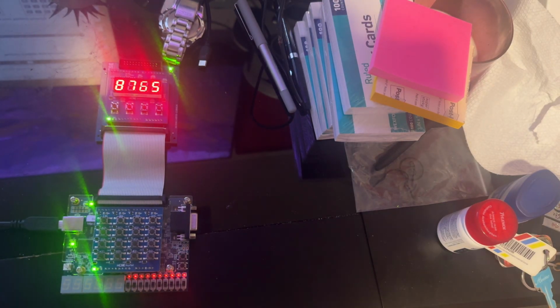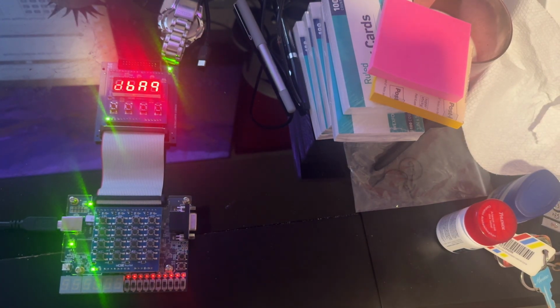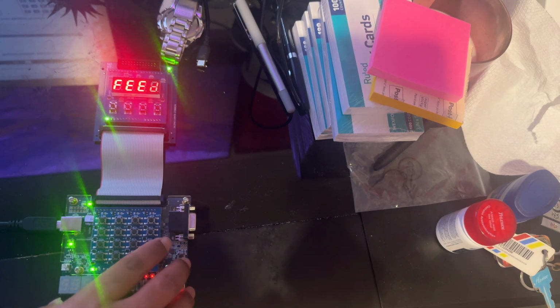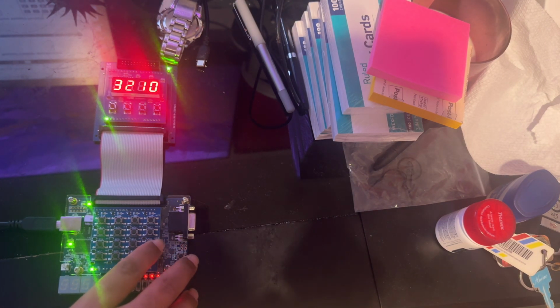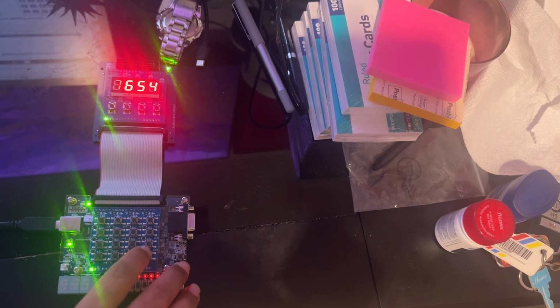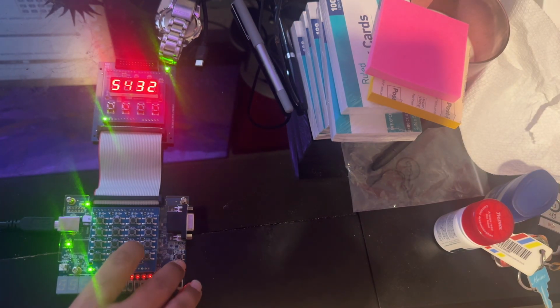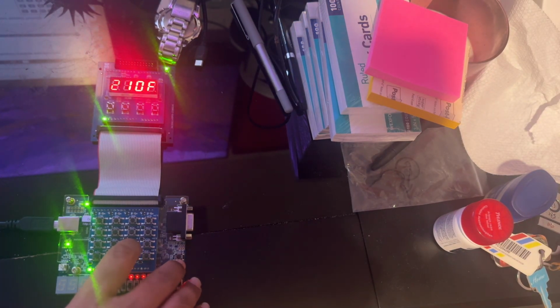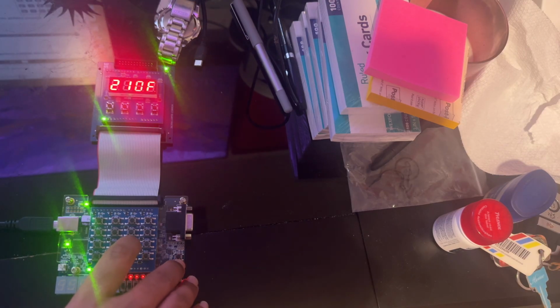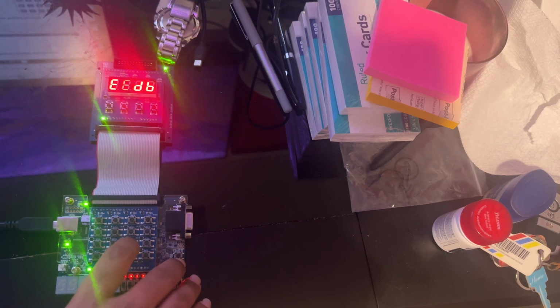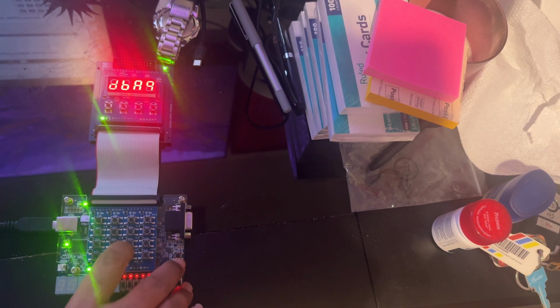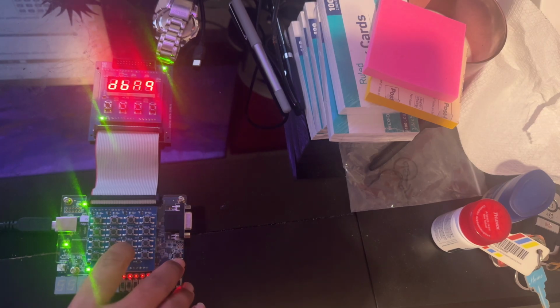So now it's the new value in there. Now we'll use the on-off switch to pause. So that shows the 5432 210F FEDB. Oh, I might have entered in 2 values at the same time.